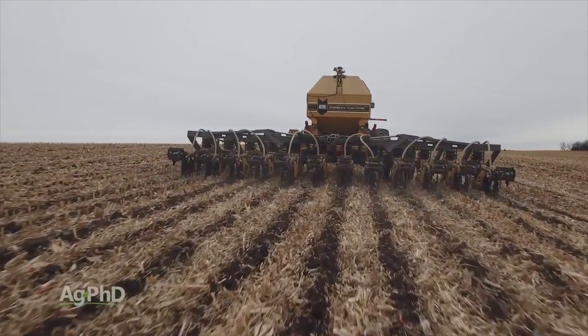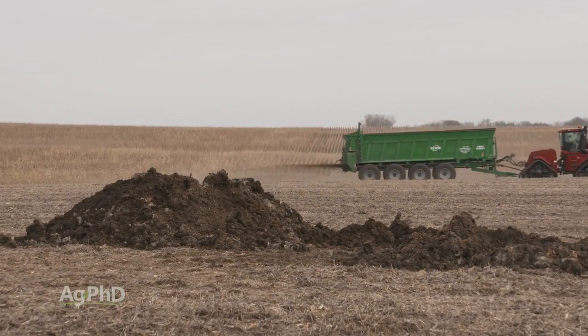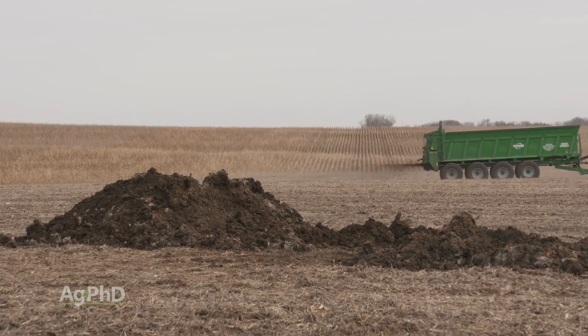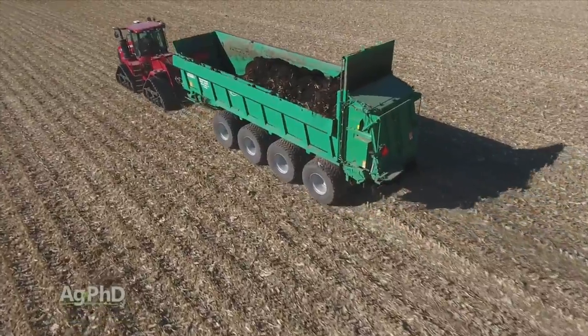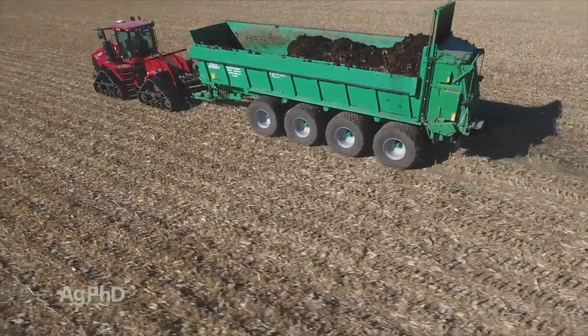Well, the challenge here, Brian, though, is the next thing we'll talk about is manure and compost, using those as part of your fertilizer plan. If you're gonna put manure and compost out there, I really like to till that in.